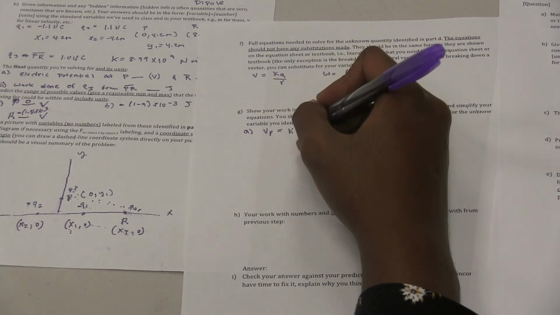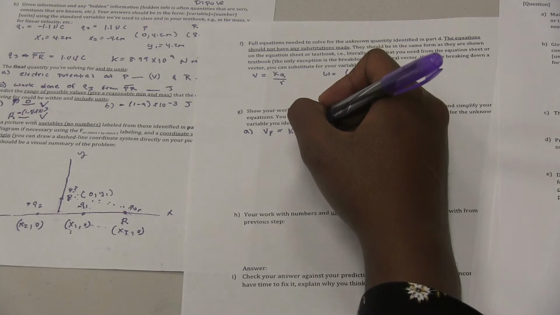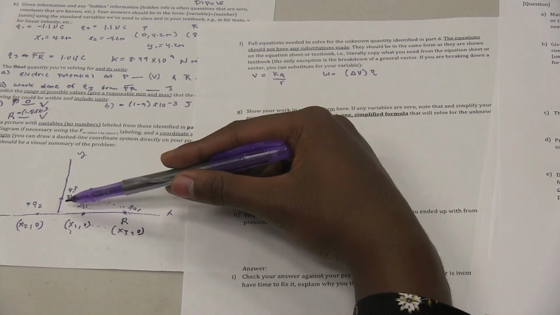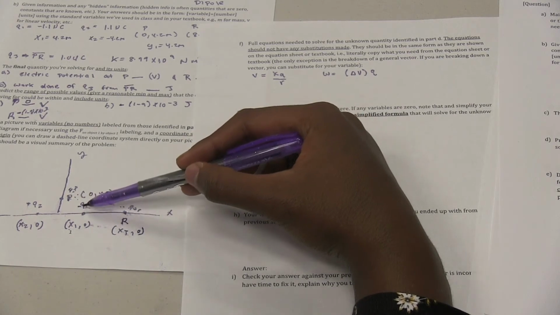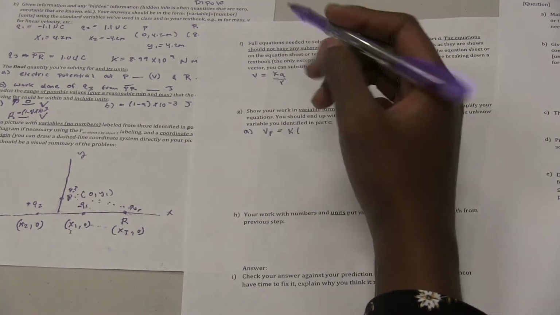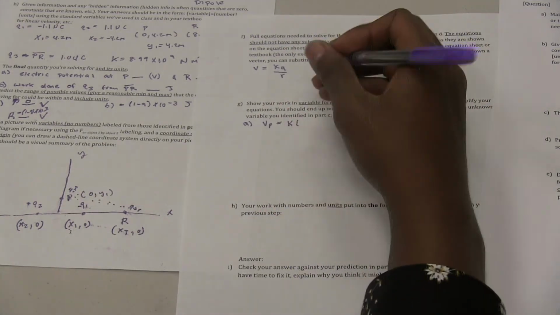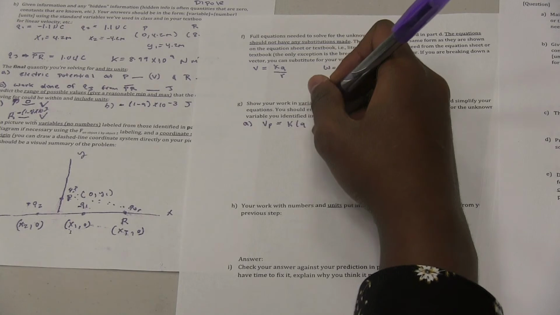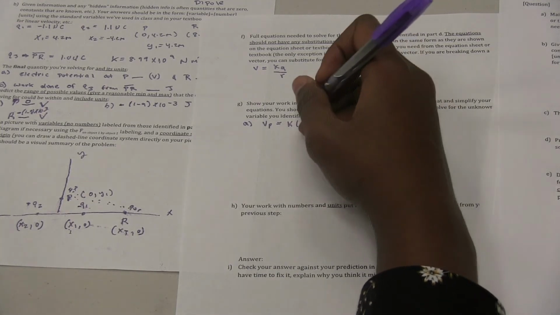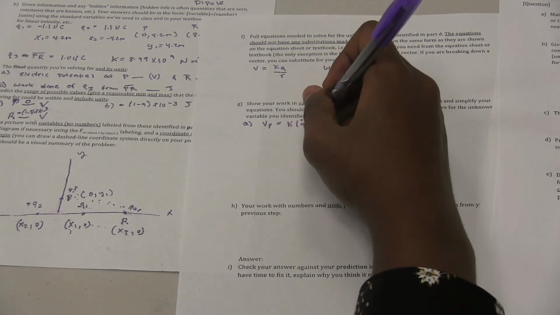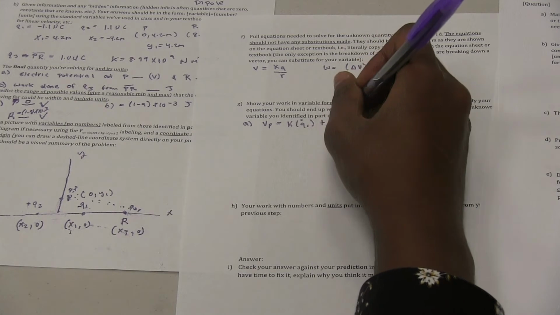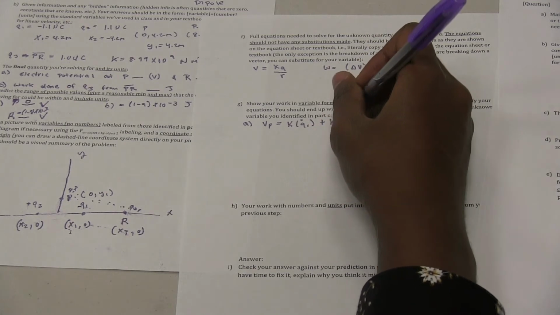So we can say VP equals KQ. We have two Q's affecting that point, right? We have negative charge Q1 and a positive charge Q2. So we're going to say KQ1, and that's the negative charge. Remember that. So we're going to note that it's negative, and we're going to say plus KQ2, and that's the positive charge.